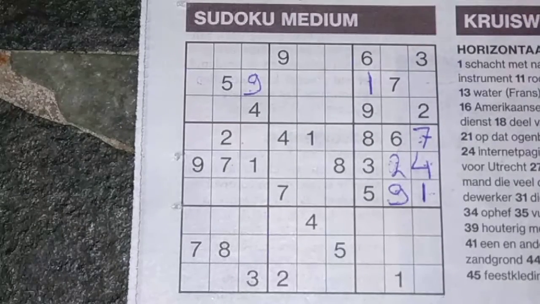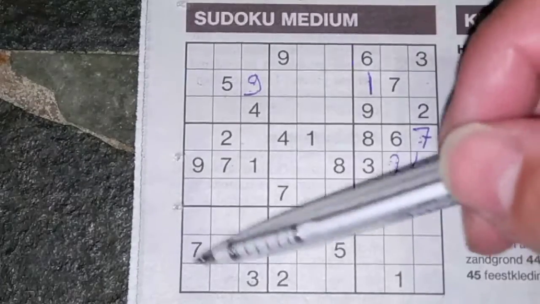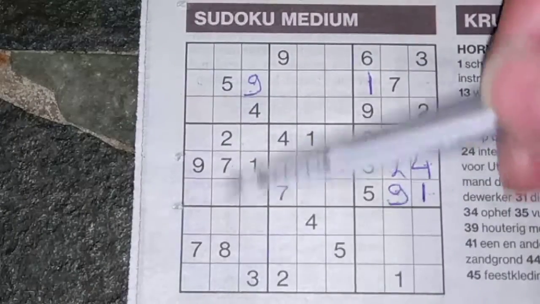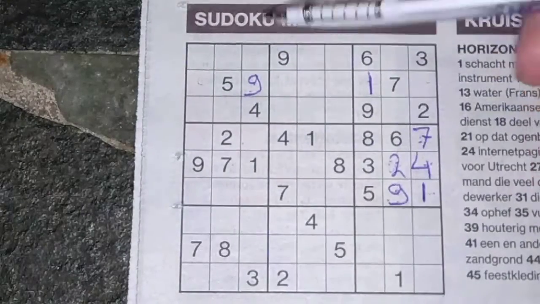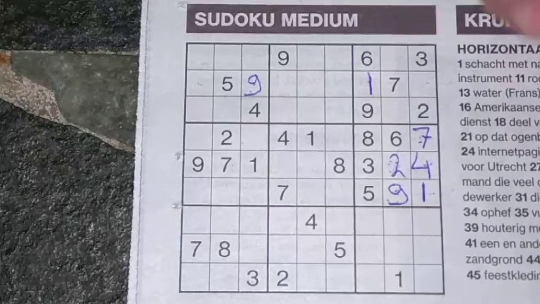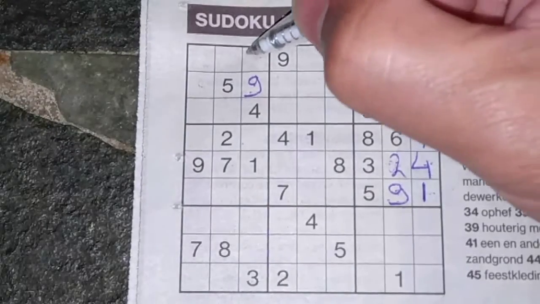Then, let me see, a 7 in this column, a 7 in the second column, so in the third column, the only place for the 7 should be there.